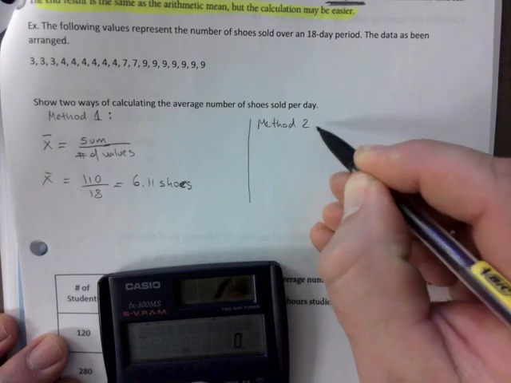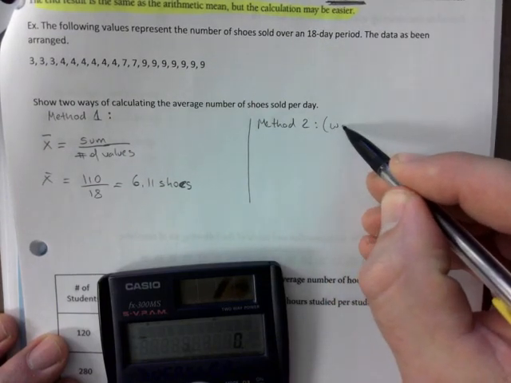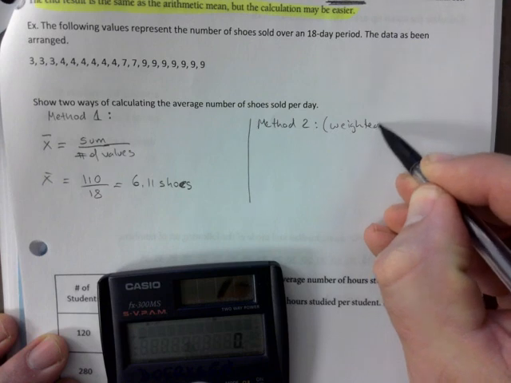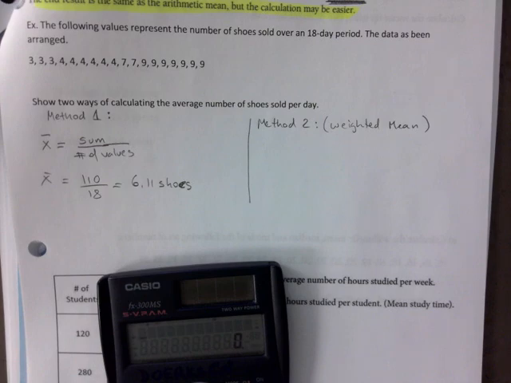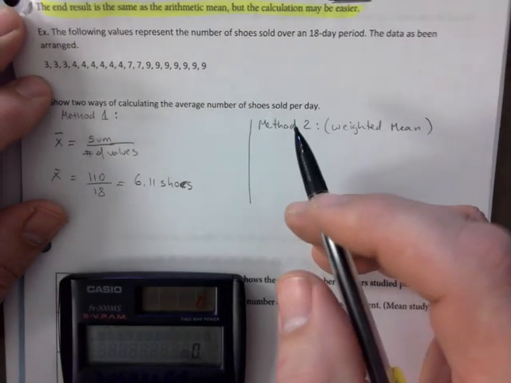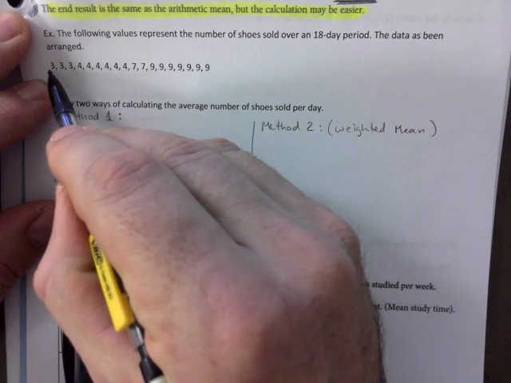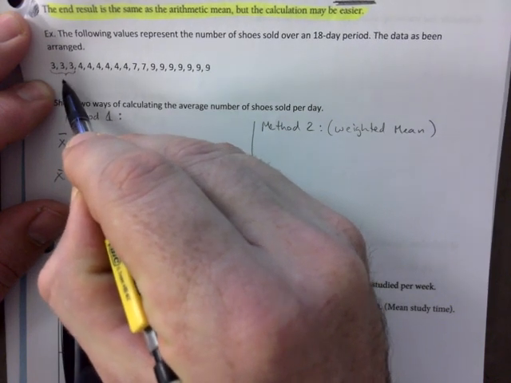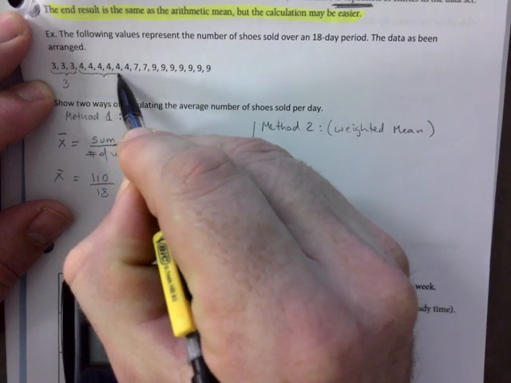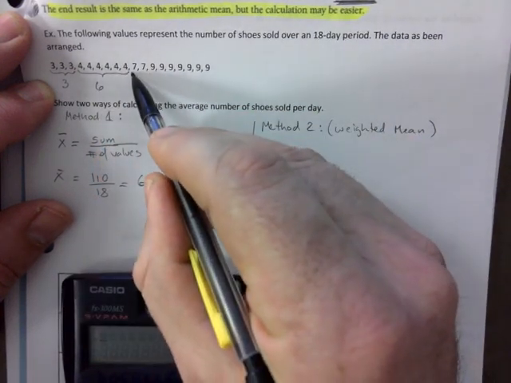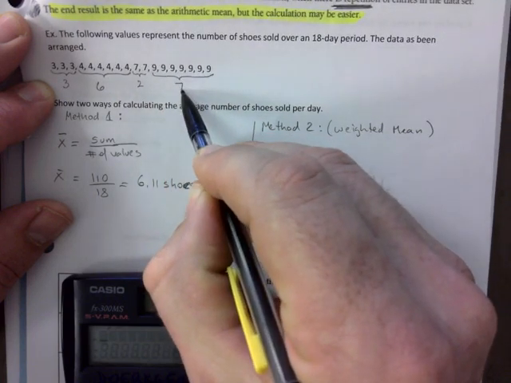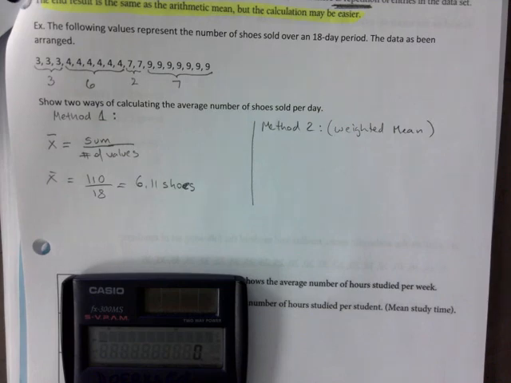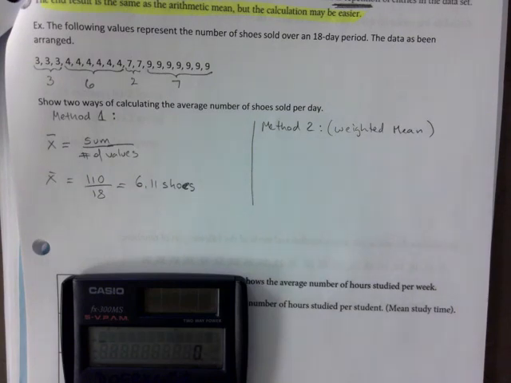Method 2: weighted mean. I just had maybe an idea here. I'm just going to tell you there are 3 of those, there are 6 of those, 2 of those, and 7 nines. So these are the number of instances they show up.